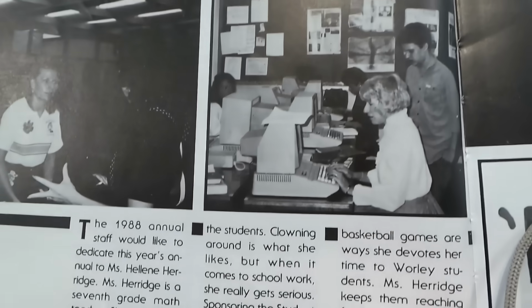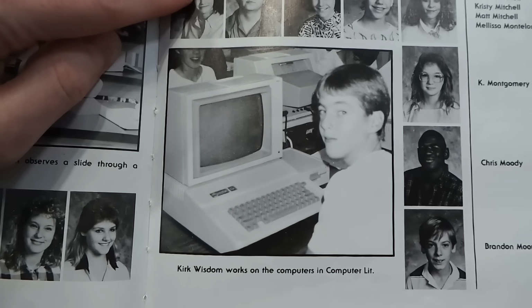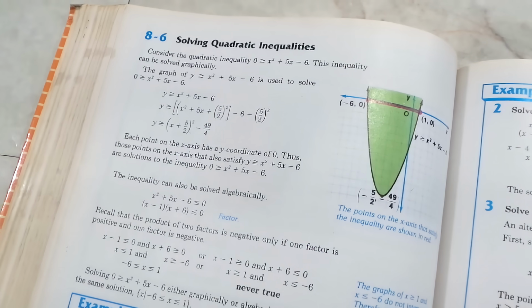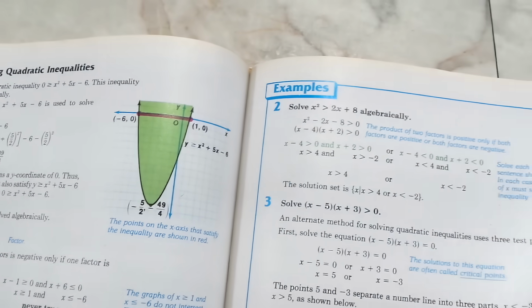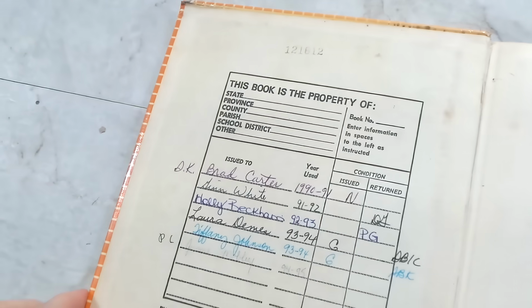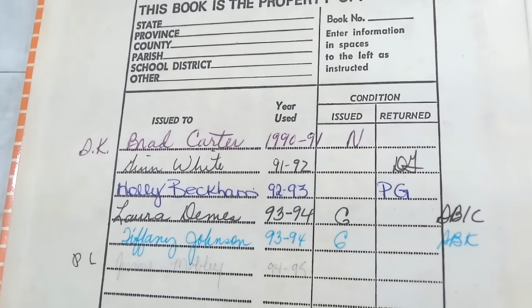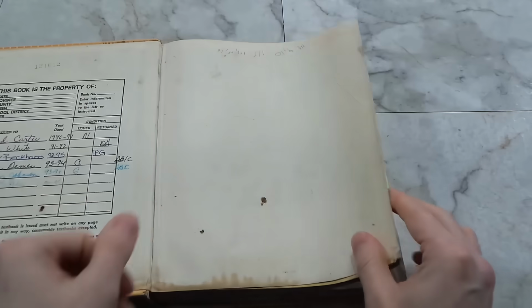We usually had some Apple II computers in all of the classrooms, even if it were just one or two of them. And after you learned how to do the math in that chapter, you could go over to a computer and try using the concept you just learned by typing in this BASIC program. You can see this book was first issued to somebody named Brad Carter in the year 1990. So this was probably one of the last books that contained BASIC code like that.